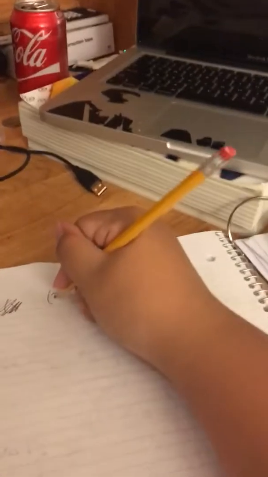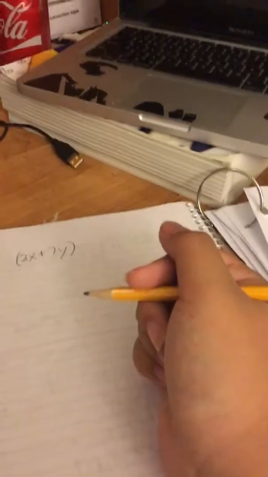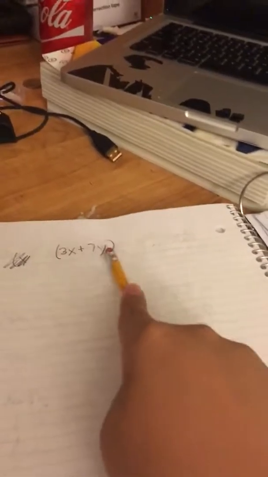Okay, so let's do, yeah, (3x + 7y). Let's do that to the power of, I don't know. Let's do an even power because we got 2 odd numbers. It doesn't really matter anyway. Let's do to the power of, I don't want to do to the power of 10 because that would be too easy. Let's do to the power of 6, okay?